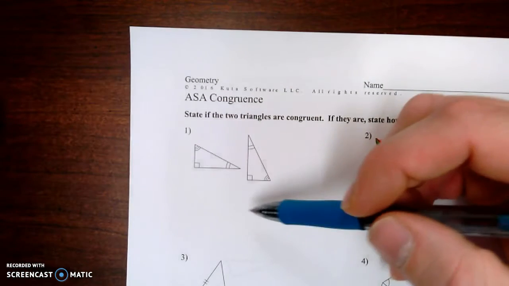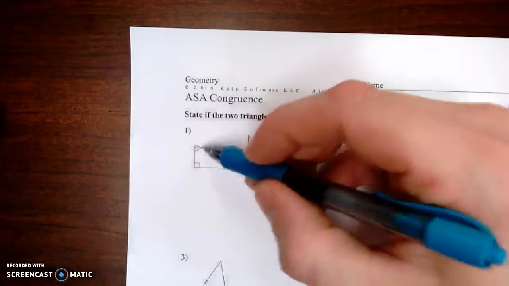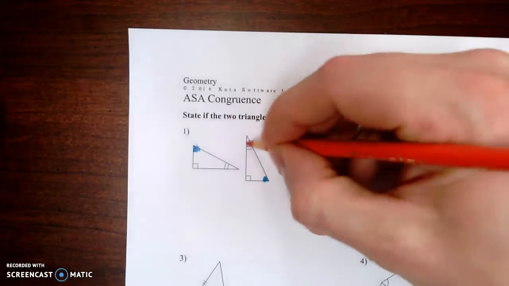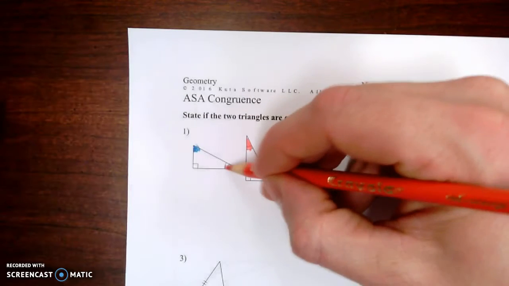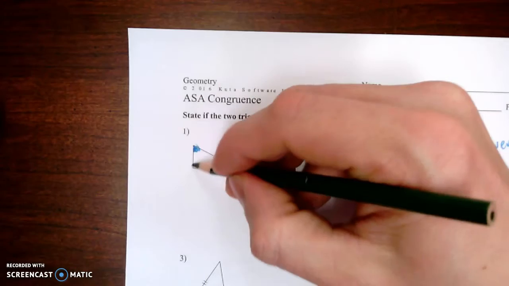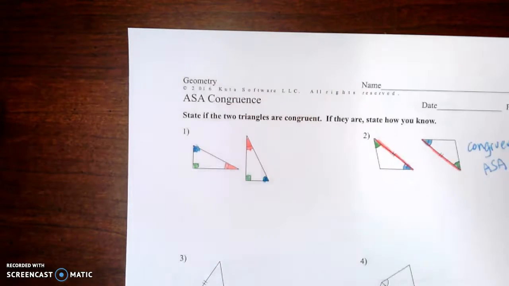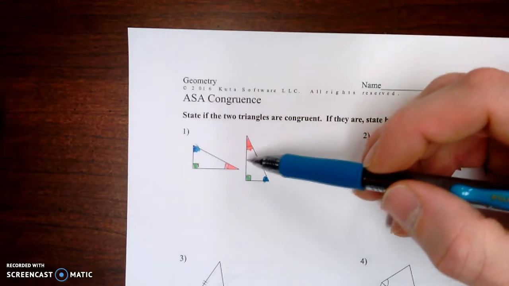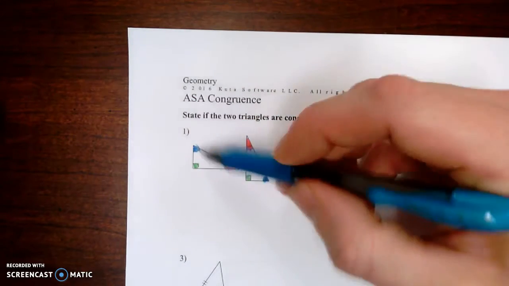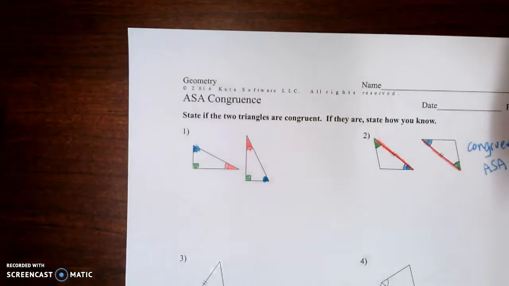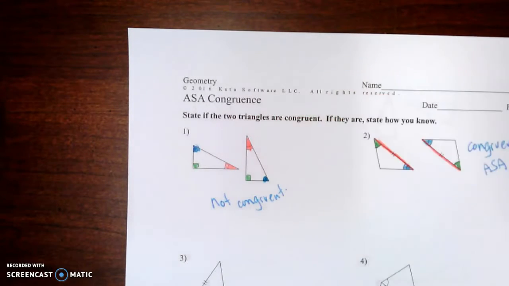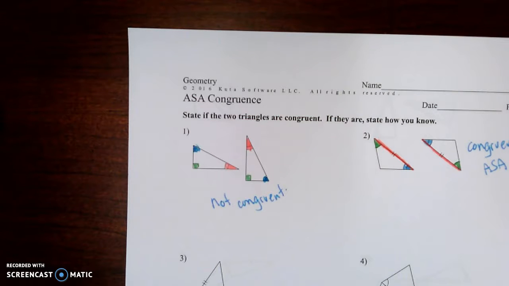These, for example, right here, they share an angle, corresponds to this angle over here. This angle, we know from the arcs, corresponds to this angle. And this angle right here, being a 90-degree angle, corresponds to that angle there. But because they don't have any congruent sides, we need to know that, say, this side here was congruent to this side here, then we'd have angle, side, angle. But we don't, so not congruent.